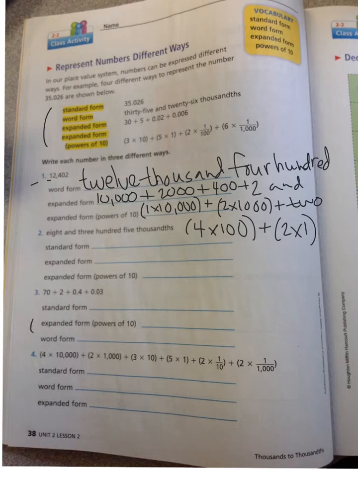So first of all, 70 plus 2 is 72. And then we have a decimal. And then we have 43 as standard form. So we have 72 and 4,300. So I would just take each number starting from left to right.